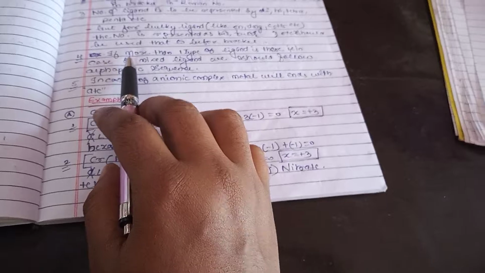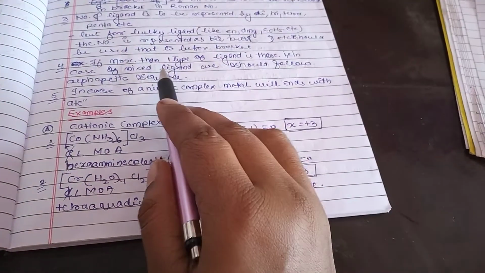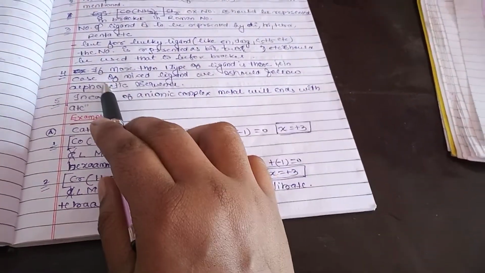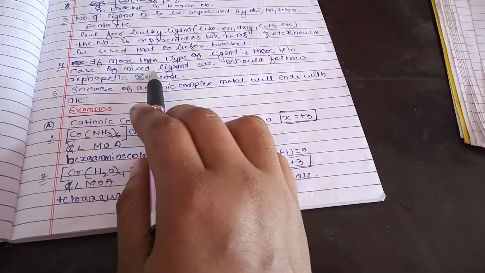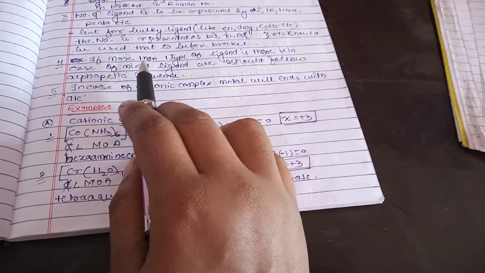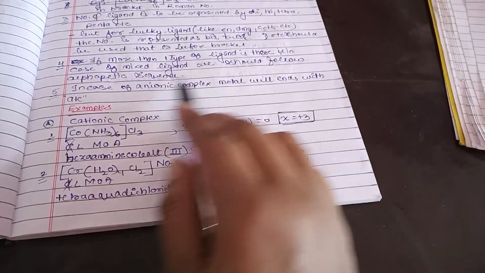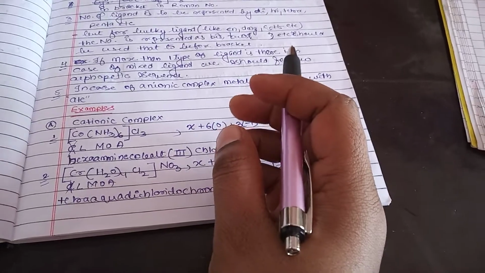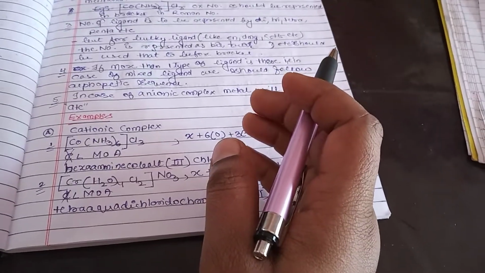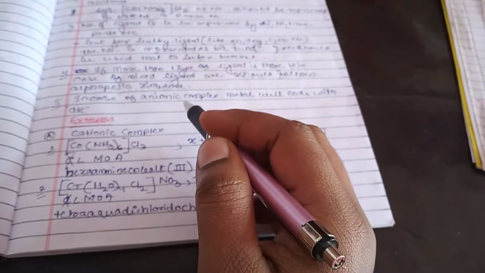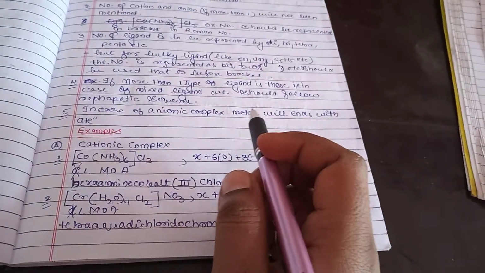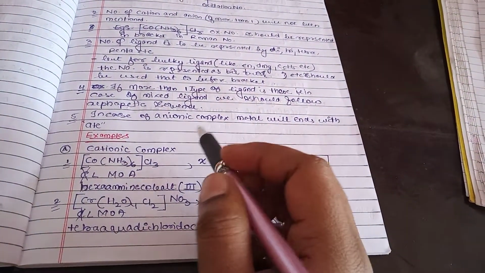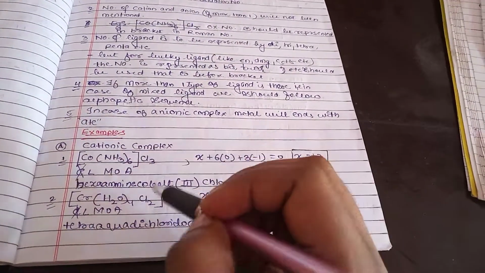The next rule states that if more than one type of ligand is there, that is in case of mixed ligands, which was explained in the last class, we should follow the alphabetical sequence. That is, if a ligand contains H2O, that means aqua, and another ligand contains Cl, that is chloride, then aqua starts with A and chloride with C. Therefore, by following the alphabetical sequence, aqua should come first and chloride should come after.